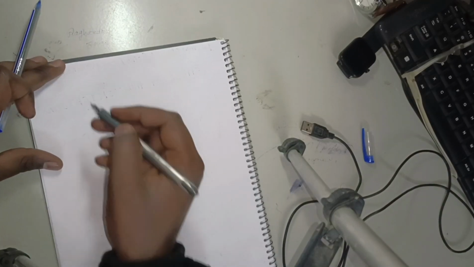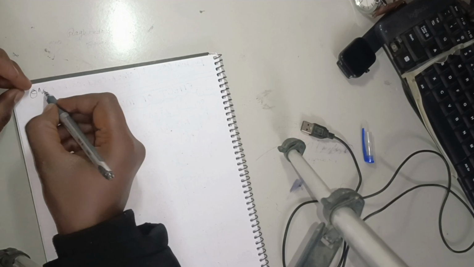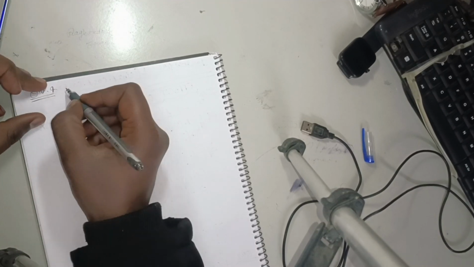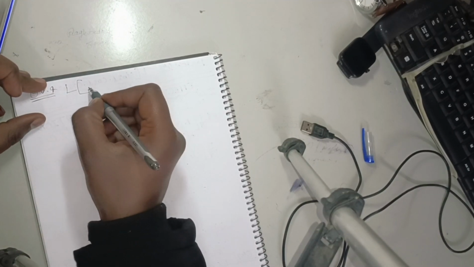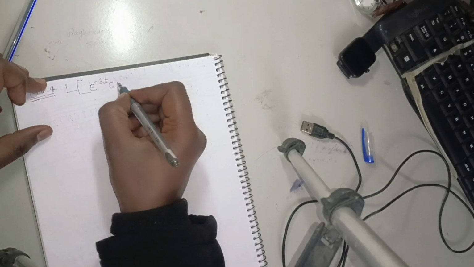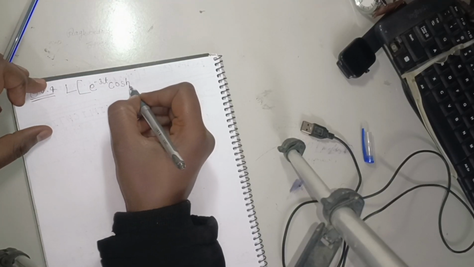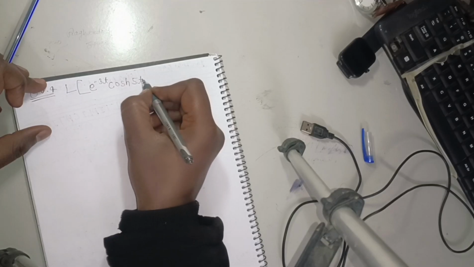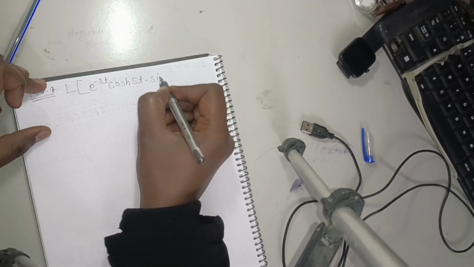Now let's do question number 4 on the multiplication theorem. Question number 4 is Laplace of e to the power minus 3t cos hyperbolic 5t into sine of 4t.